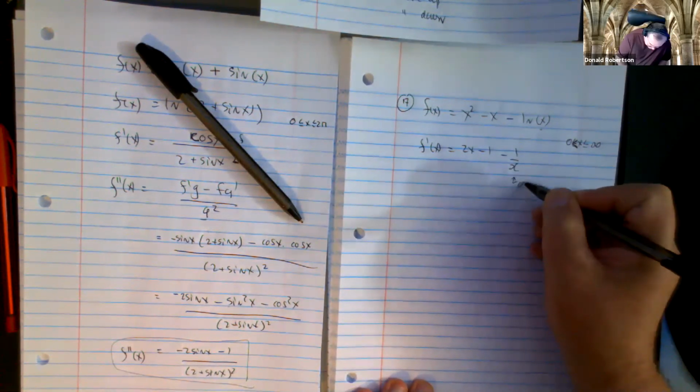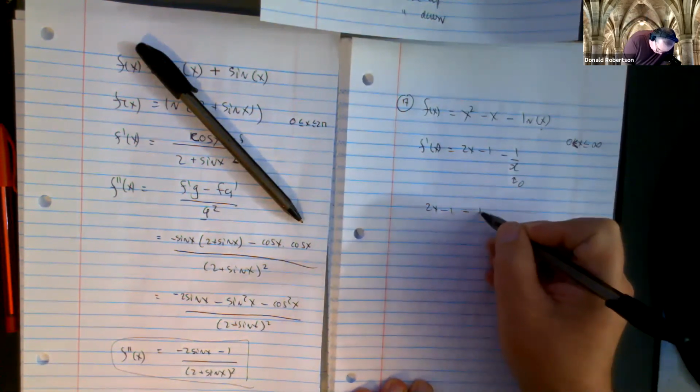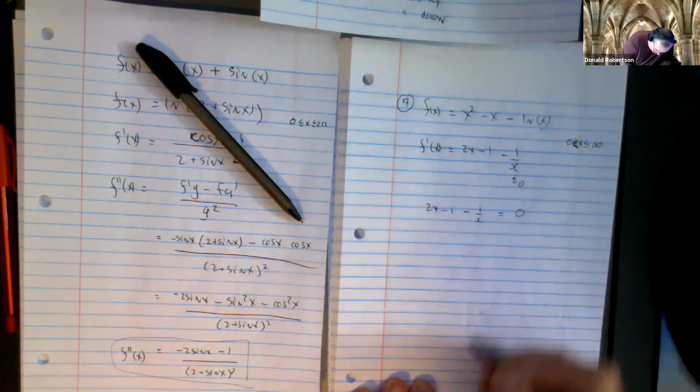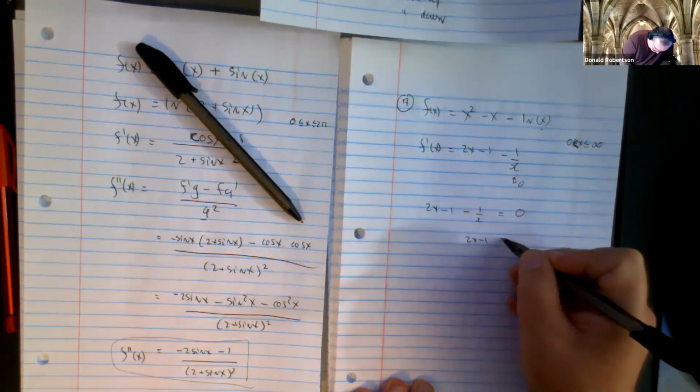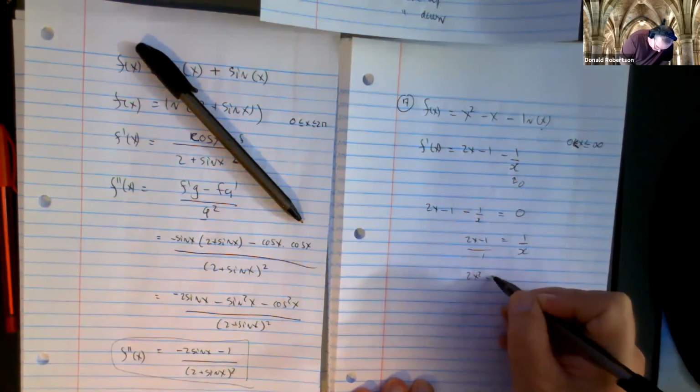Well, 0 is definitely a bad guy. And the other one is what makes this 0. So I'm going to call it that guy. So I can do a cross multiply.